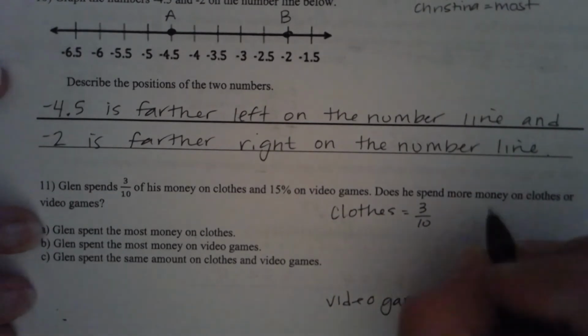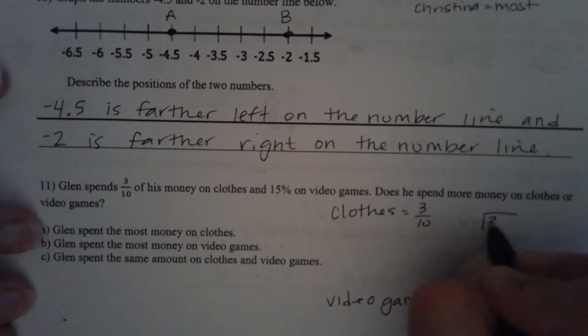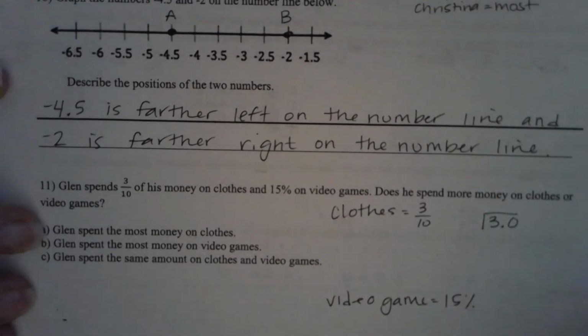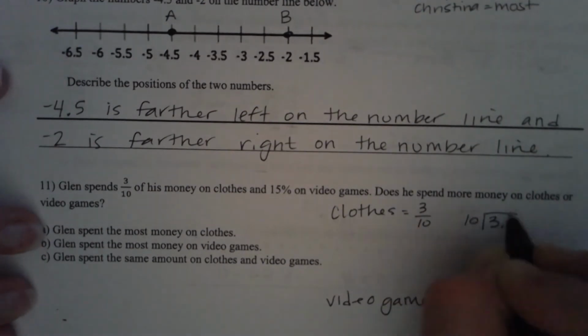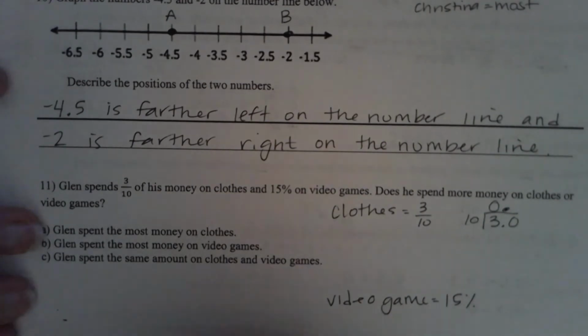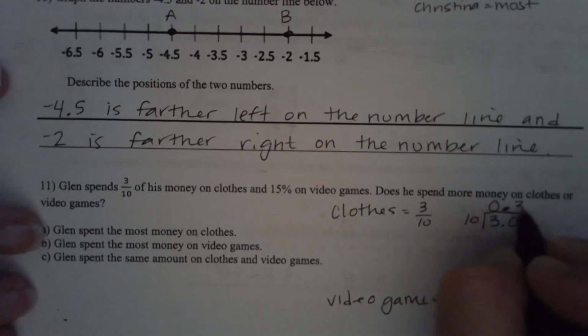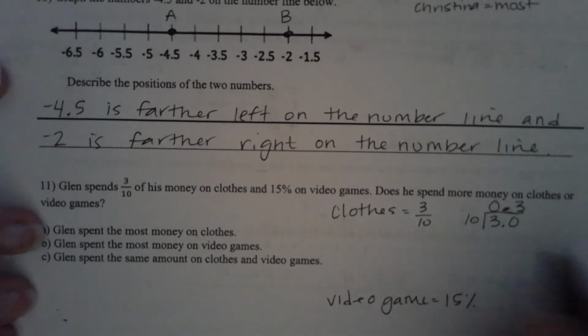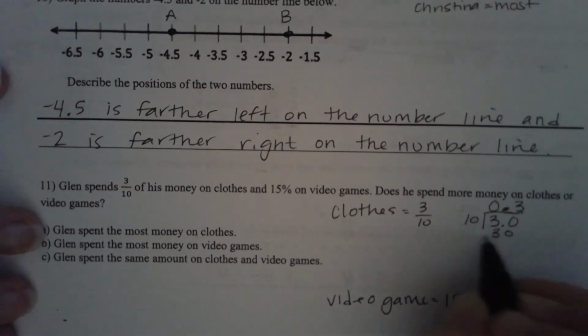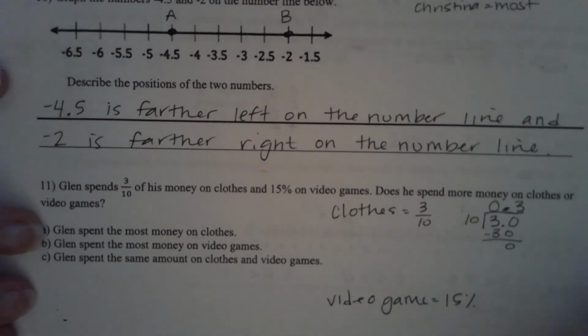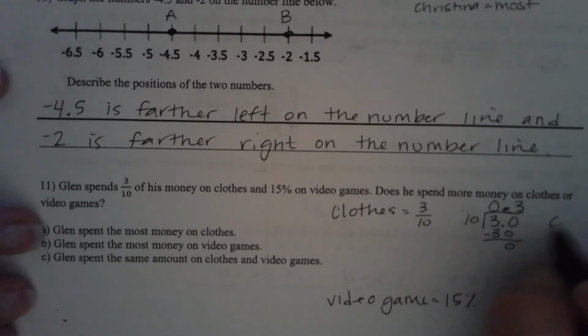So I'm going to start with clothes. 3 is on the inside with a decimal point and 0. 10's on the outside. Bring my decimal point up. 10 can't go into 3. 10 goes into 30 3 times. 10 times 3 is 30. I subtract and get 0. So he spends 0.3 on clothes.